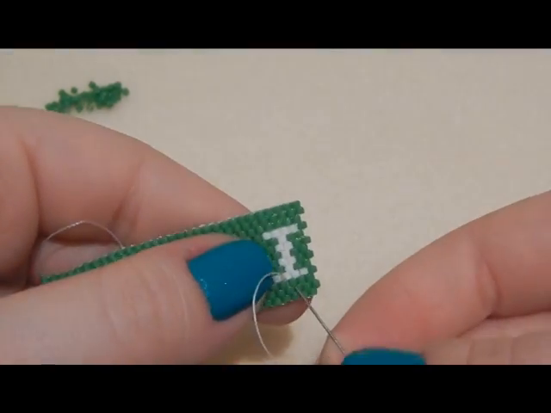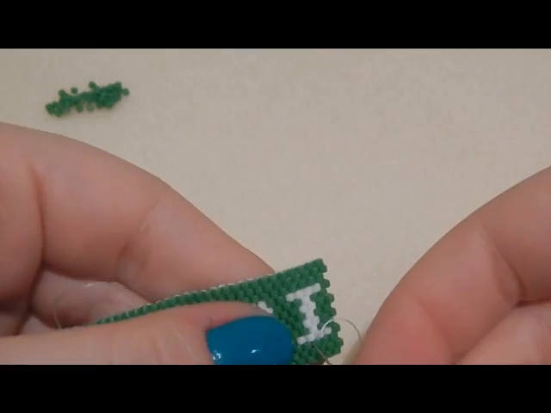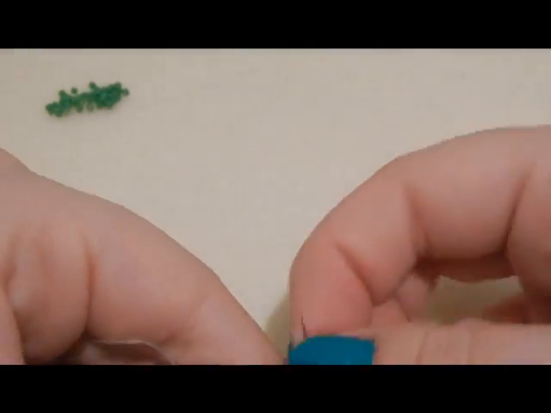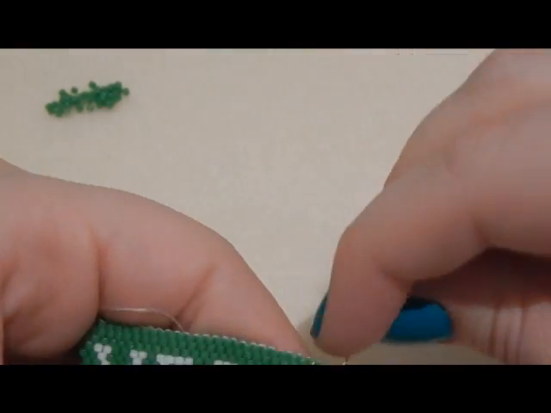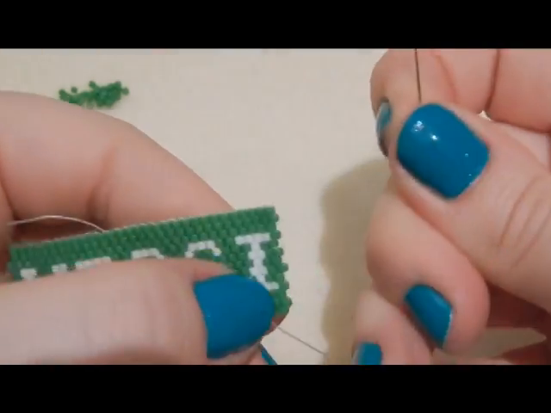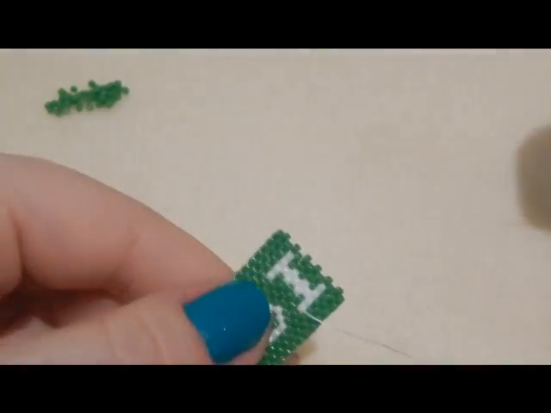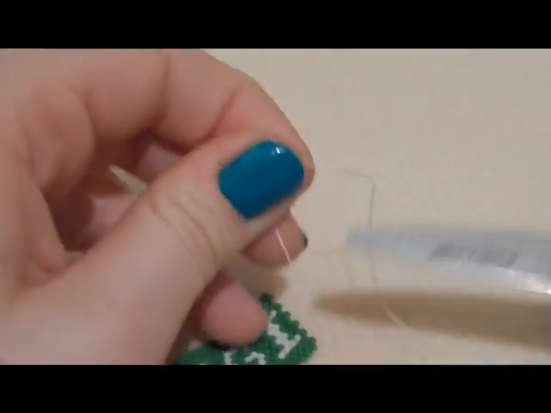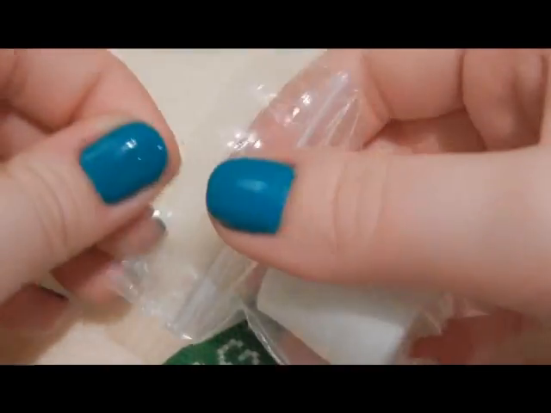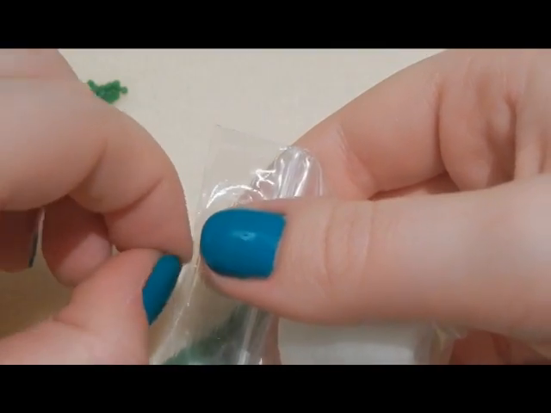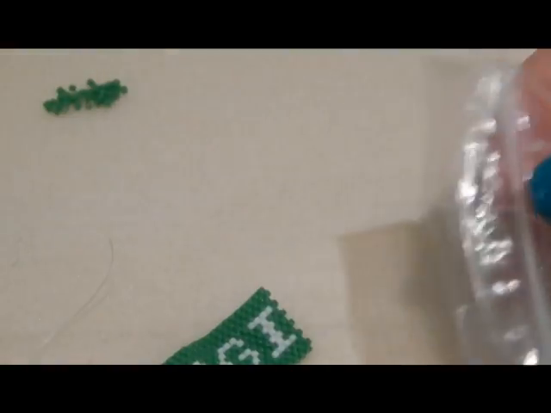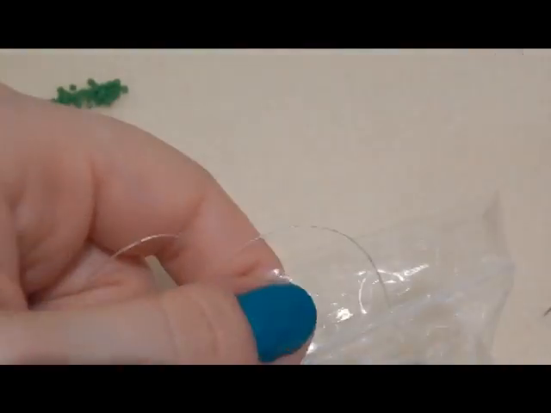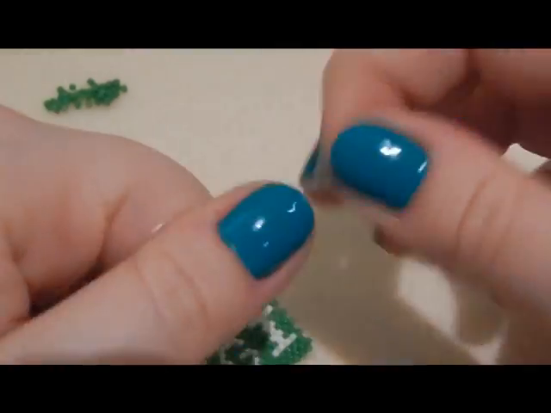Now you want to do this before your thread is too short, because you do want to be able to sew back through your beads, and you're not going to be able to do that if your thread is like an inch long. Snip off 2 more meters. 2 meters seems to be the magic number for me, but just work with what you feel comfortable with. Don't go for too much, otherwise you get tangled up.